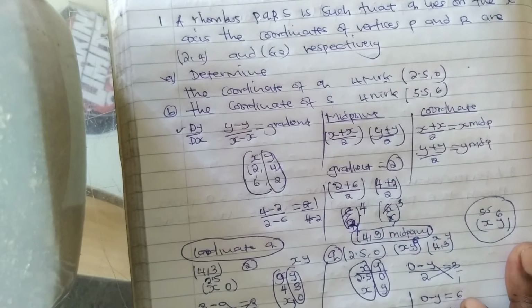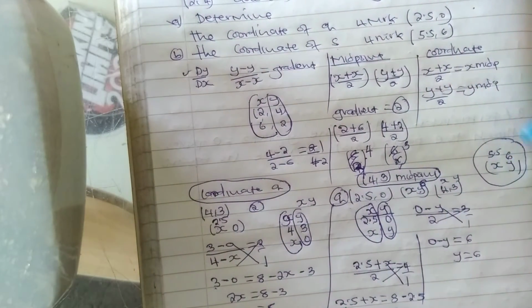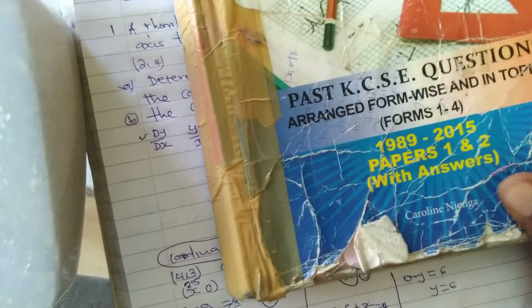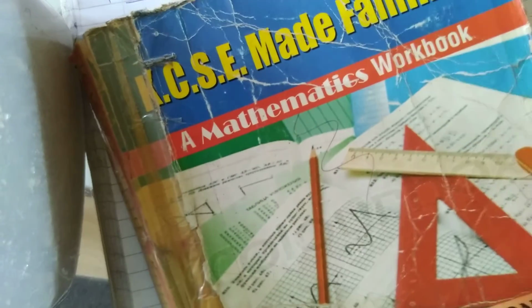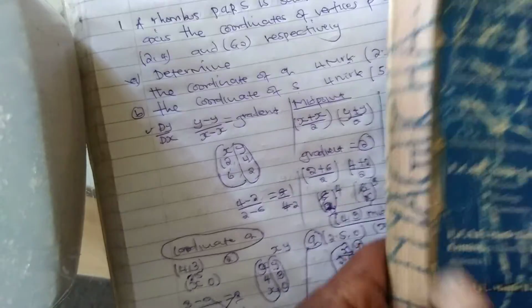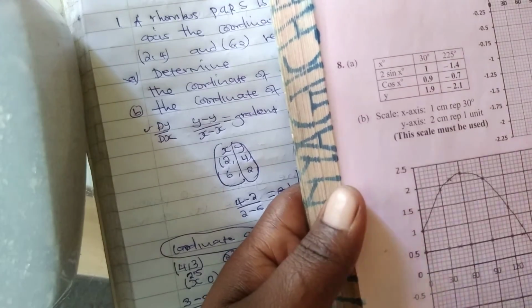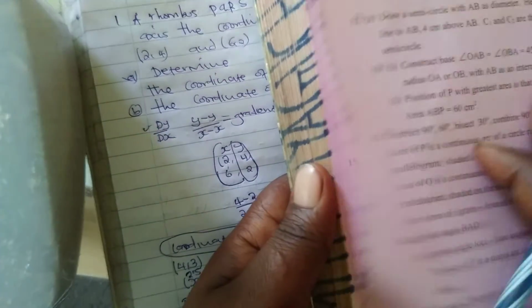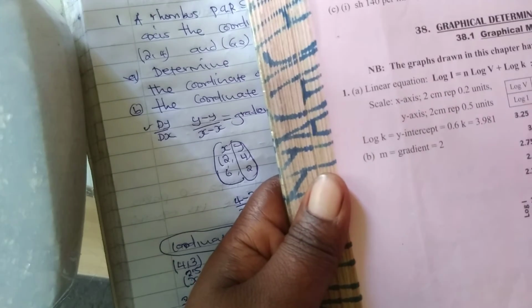Now that is number 1, the equation of a straight line, and we took it from the 1989 to 2015 past papers. You can go back and confirm the answers to see if we are correct. Let us confirm that one.